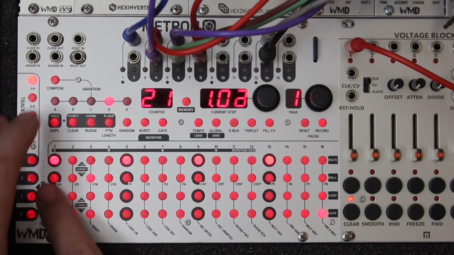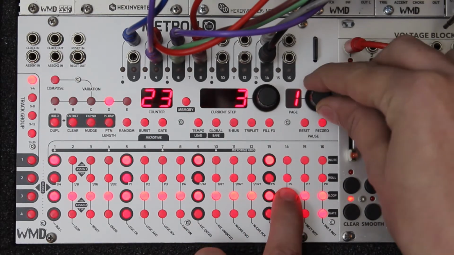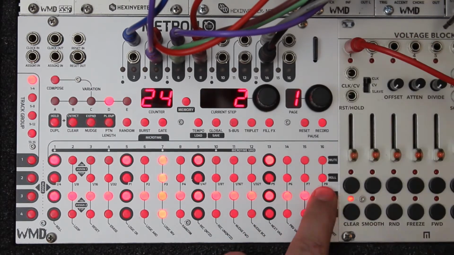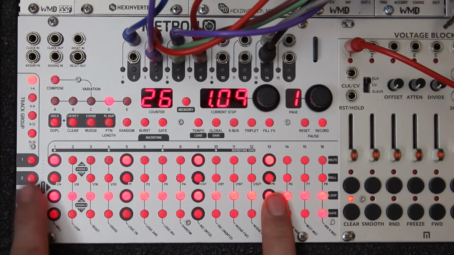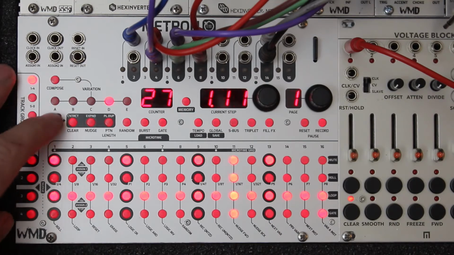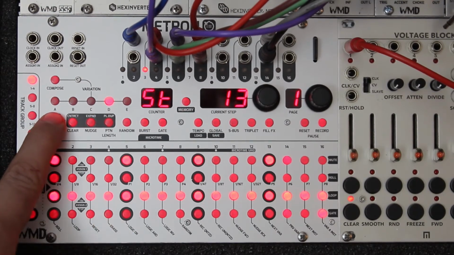So I'll clear this out. We'll go to bursts again. We'll make these quick little ratchet at the end. And let's just say we want to just move this step over to these 4 steps. So we'll say copy that 1 step and then paste to these 4 steps.